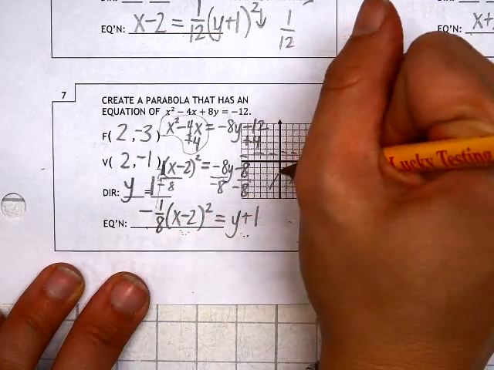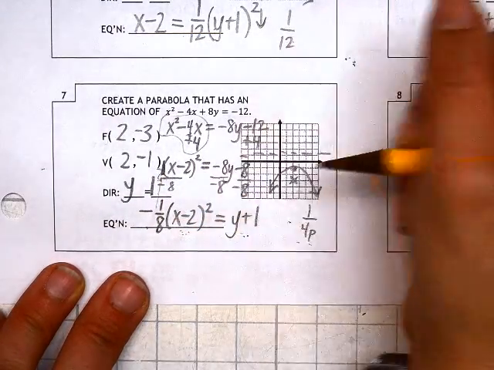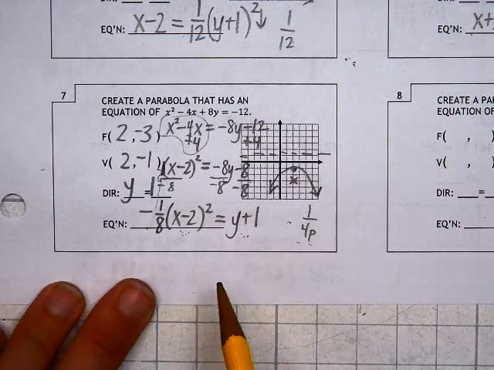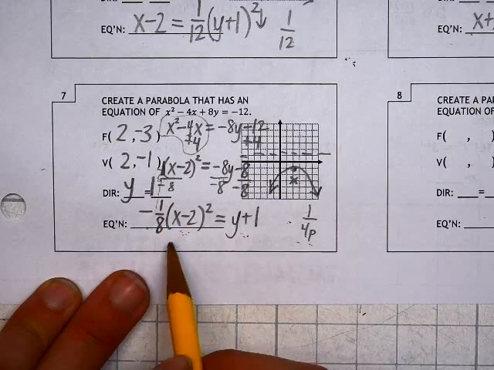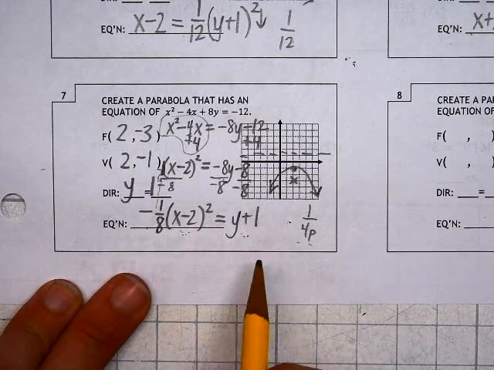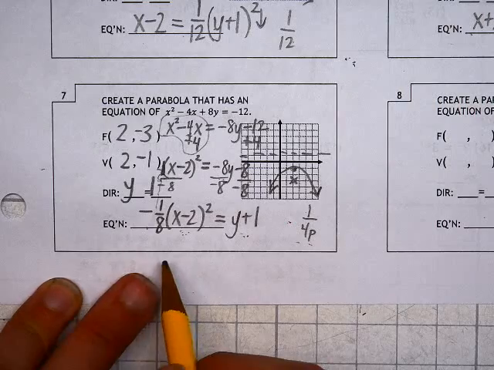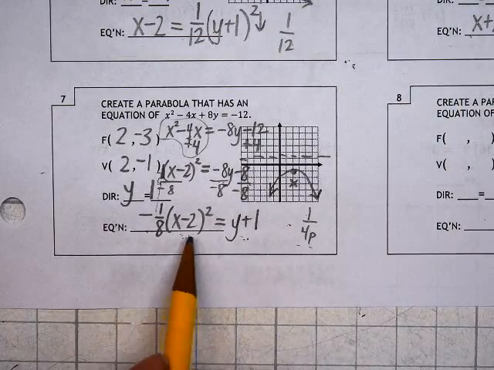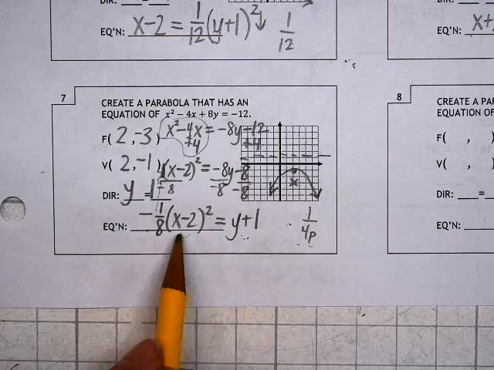So since we have all the information that we need, we have our nice upside down parabola. We had to complete the square to get it, but we ended up with the equation in graphing form, negative 1 over 8, x minus 2 squared equals y plus 1. If you wanted to swap it and start with the y plus 1, that would be fine, so the order doesn't matter, as long as the numbers are in the right spots on the same sides of the equal sign.